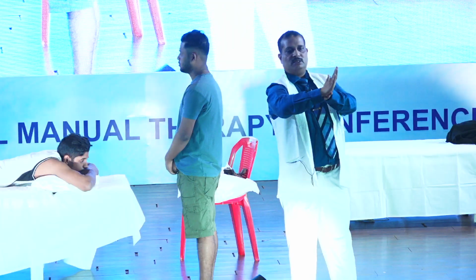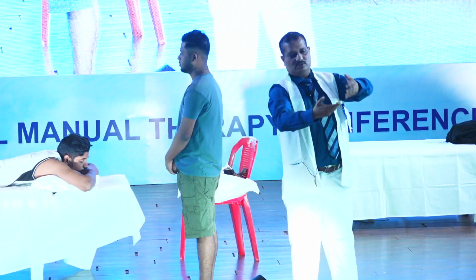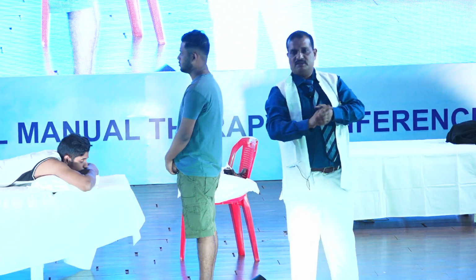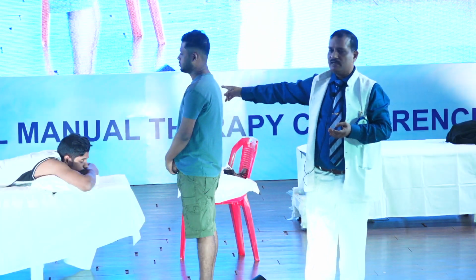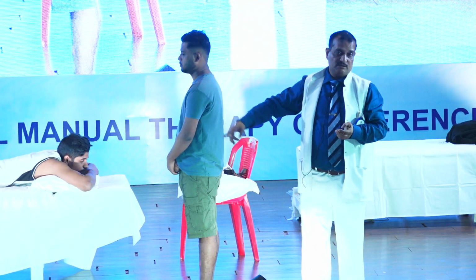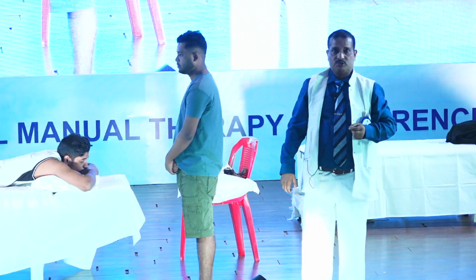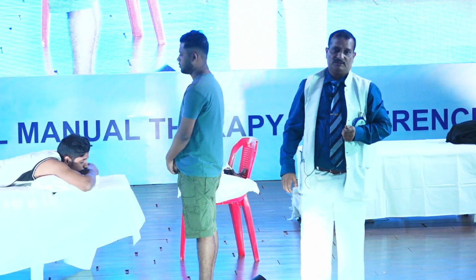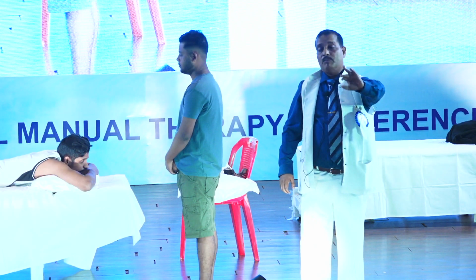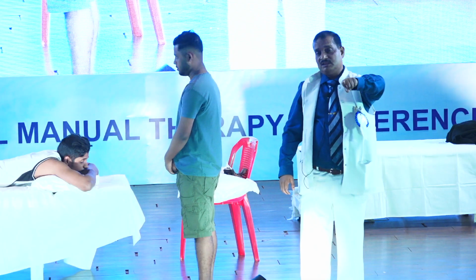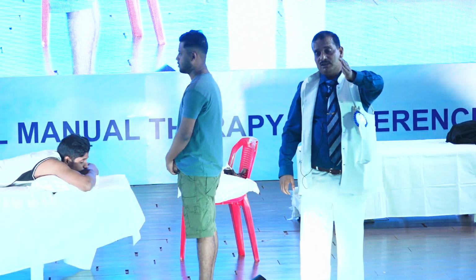You understand? It is going this way, no? Anterior slippage is there, so we are going for flexion exercises. In addition to flexion exercises, you can add the MET for anterior rotation dysfunction. So that will also help to restore the alignment.